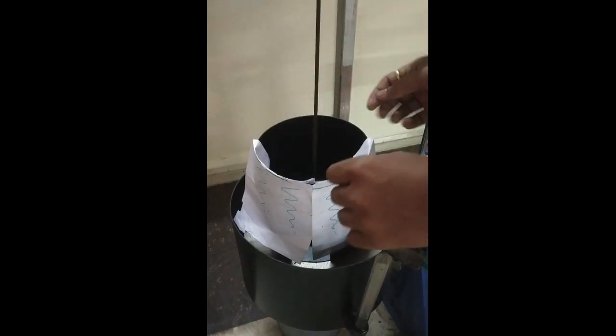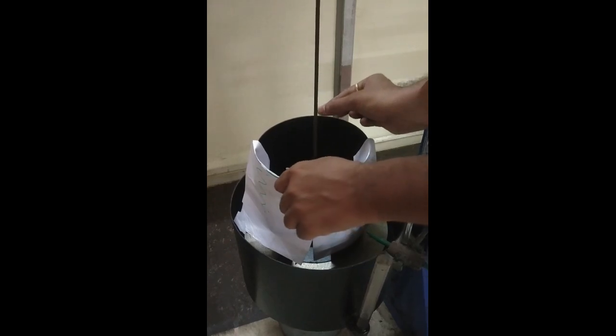What exactly is torsional vibration? It is the vibration in which each and every particle of the body moves approximately circularly about the axis of the shaft. We are just providing this system torsional vibration, and the number of oscillations per unit time we are going to record. That gives us the experimental natural frequency.